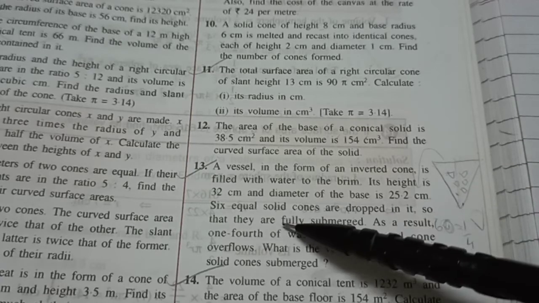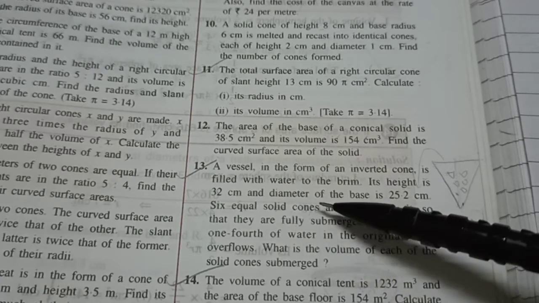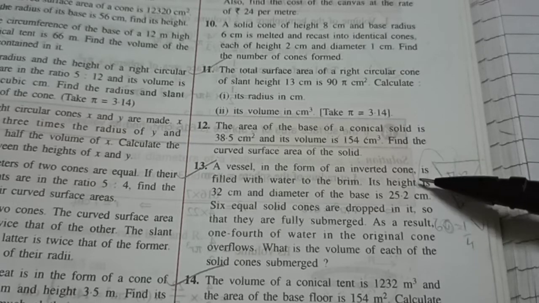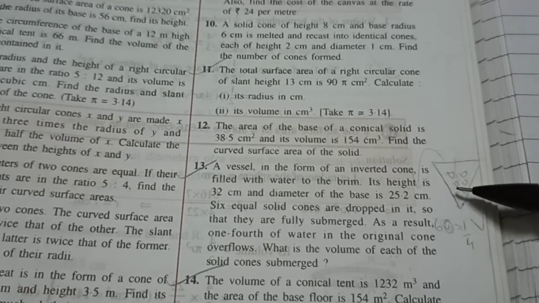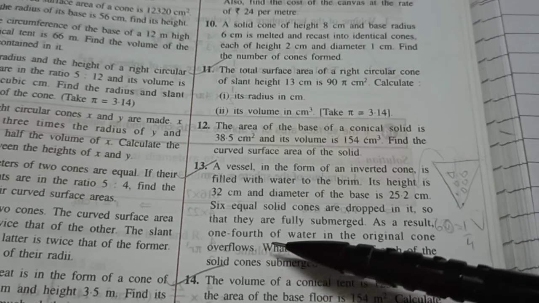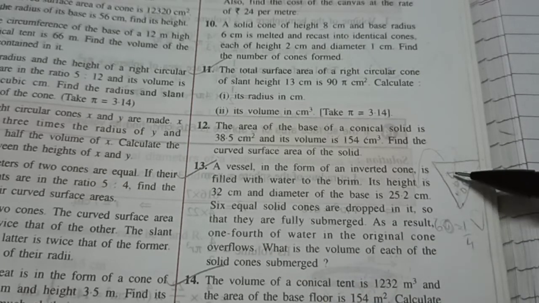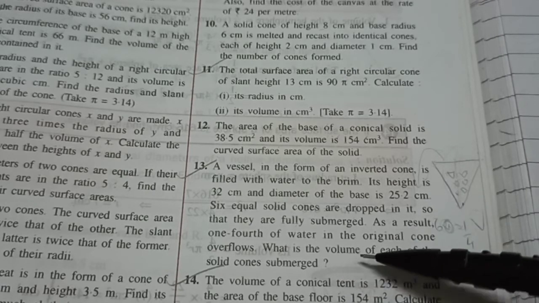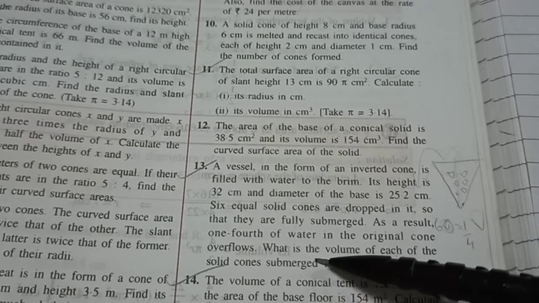Next, 6 equal solid cones, small cones, 1, 2, 3, 4, 5, 6, small ones, are dropped in it and completely submerged. So obviously some water will be overflowing, and the water which overflows will be equal to the volume of the 6 cones, and they have mentioned that 1/4 of the total water which was there overflows. So the question is, what is the volume of each small cone which was submerged?